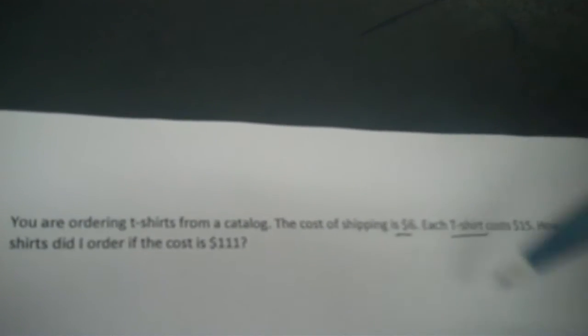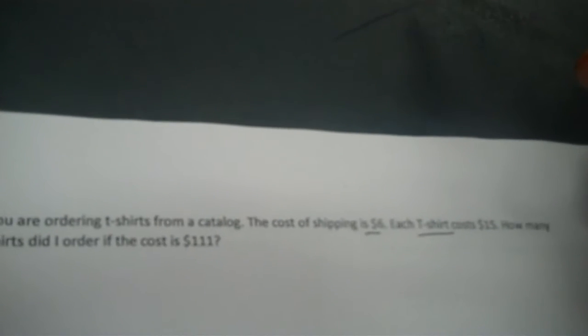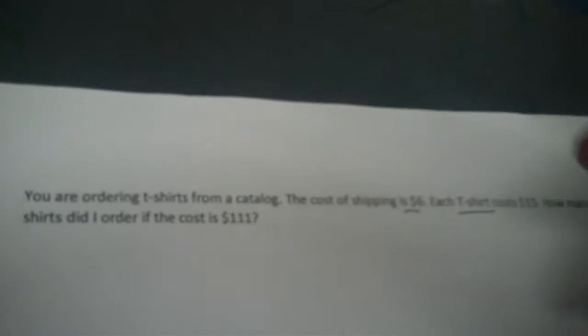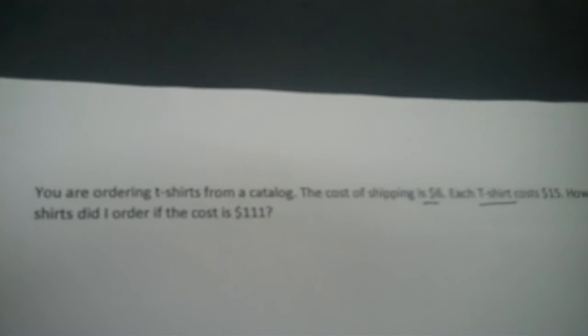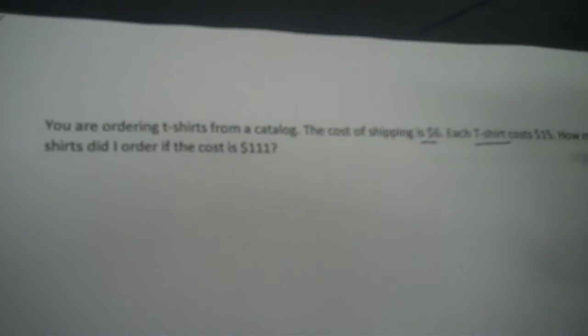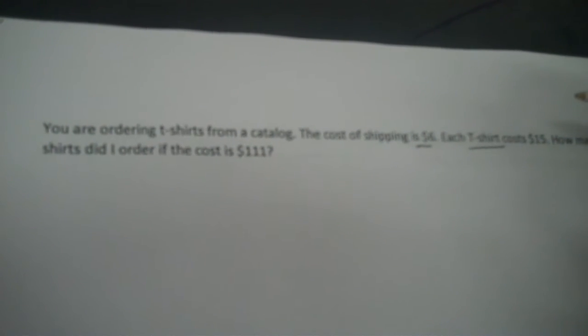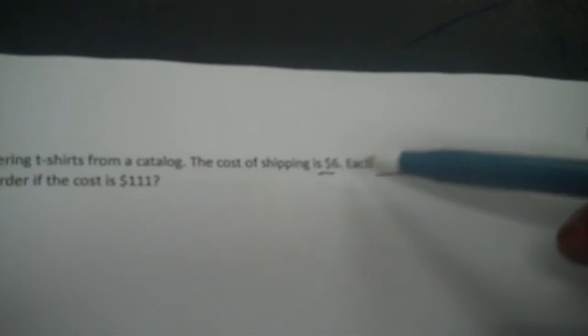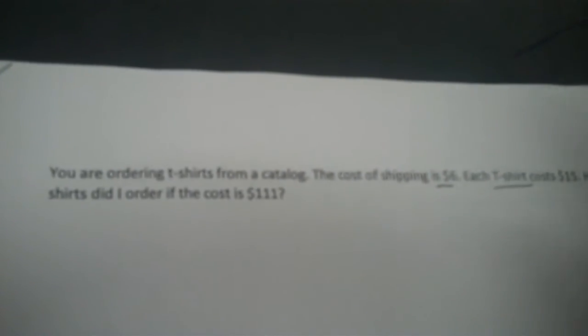Now we're going to do story problems today. It's relating what you did yesterday to some real life. I'll run through some story problems and I'll give you a few to work on after you're done. Now you want to follow the game plan here. Okay, you're ordering t-shirts from a catalog. The cost of shipping is $6. Each t-shirt costs $15. How many shirts did I order if the cost is $111?